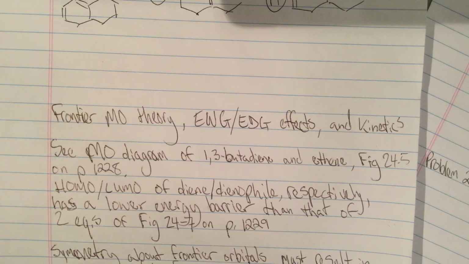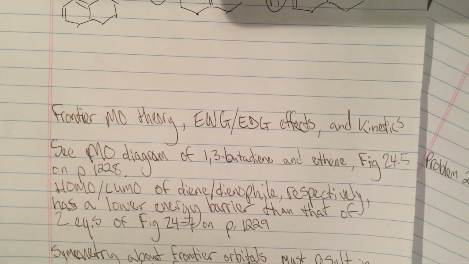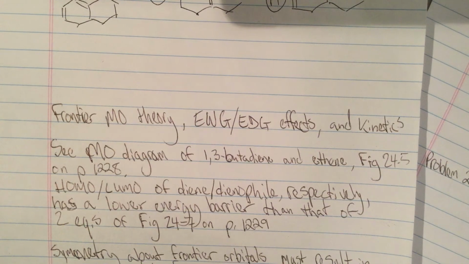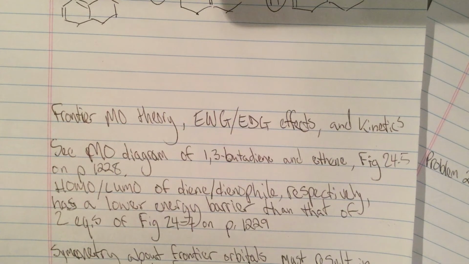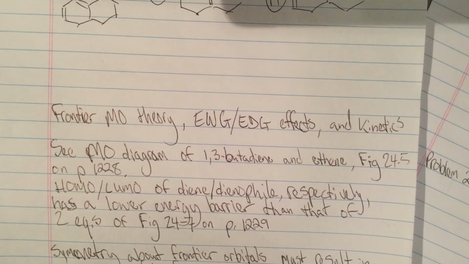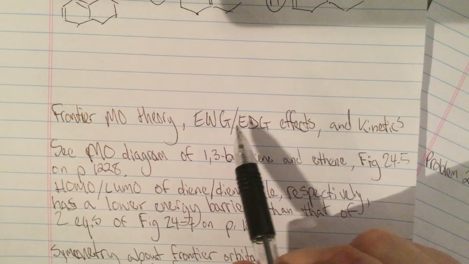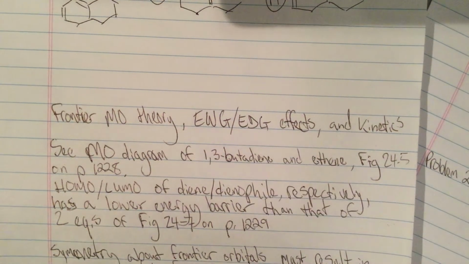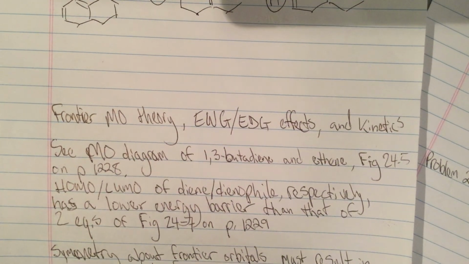It's not really something you can establish where it's going to be meta, ortho, whatever. It's a different type of memory bank in your head, if you will. Remember that electron withdrawing groups are going to draw a partial positive charge, and then these electron donating groups are going to draw a net partial negative charge from those resonance hybrids.